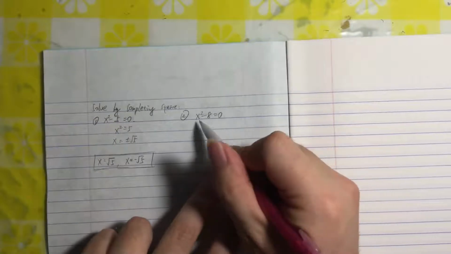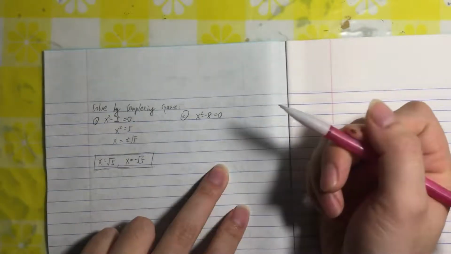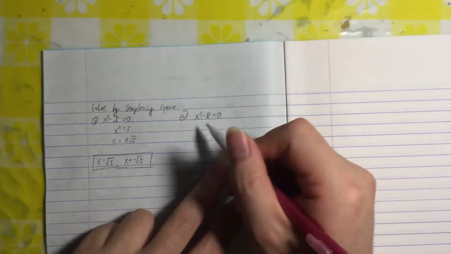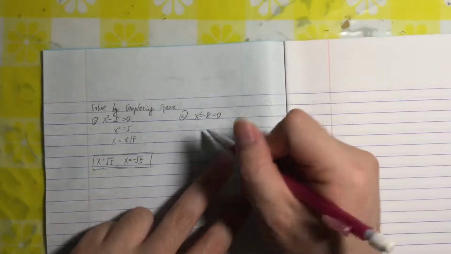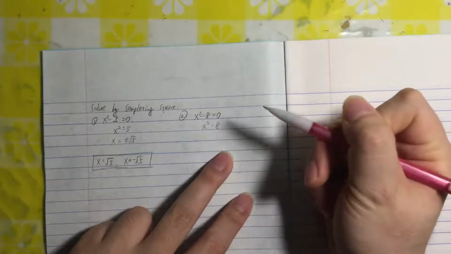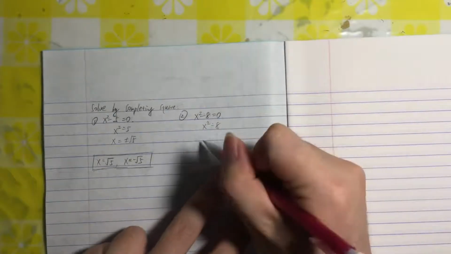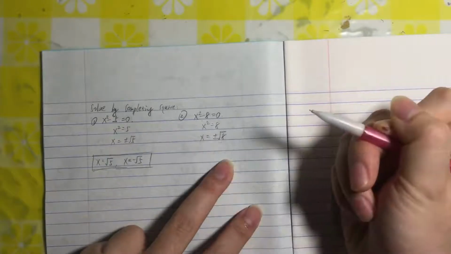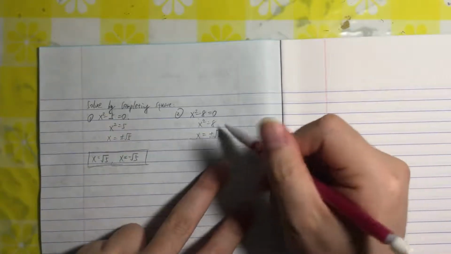Next example, x squared minus 8 equal to 0. Since this equation is not factorable, what we can try is to add 8 to both sides. If I add 8 to both sides, I get x squared equal to 8. Then I can take square root on both sides. When I take square root, always add plus or minus sign. Now, can we reduce square root of 8?